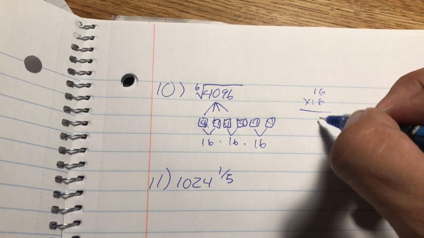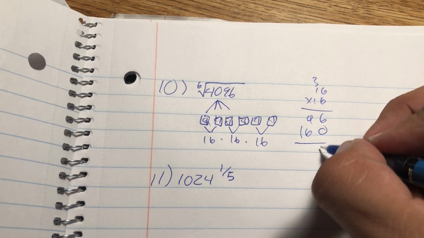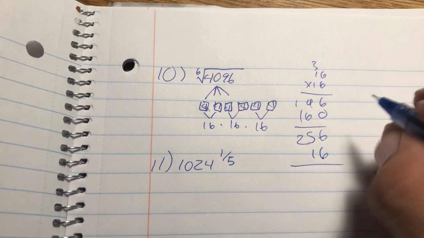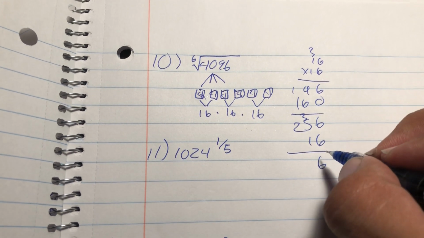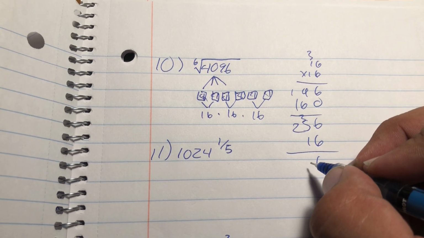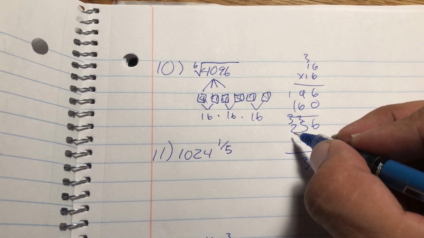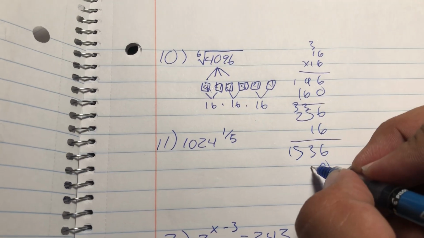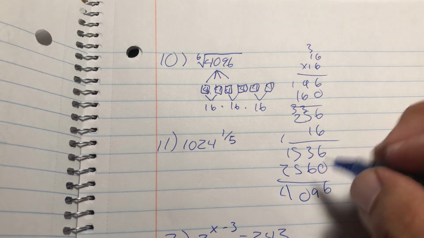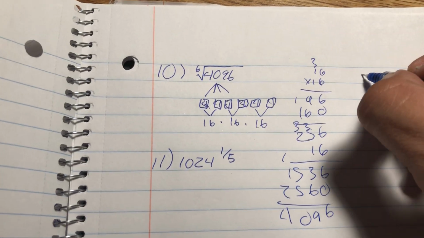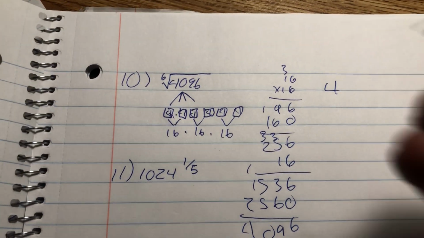16 times 16 is 6, that's 36. That gives me 6 plus 3, that's 9. That's a 0. That's a 6. That's a 1. That's a 6. That's a 5. That's a 1. That's a 2. If I multiply this by 16, that'll give me 36. And that'll give me 6 times 5 is 30 plus 3, that's 33. Yeah, okay. And then 2 times 6 is 12 plus the 3, that's 15. Then that's 6, 5, 2. That's 6, 9, 10, 4. There it is. It's 4. So now I figured it out. So the answer for this is 4. 4, 6 times will give you 4096. So the 6th root of 4096 is 4.